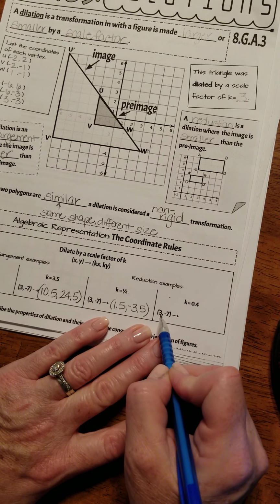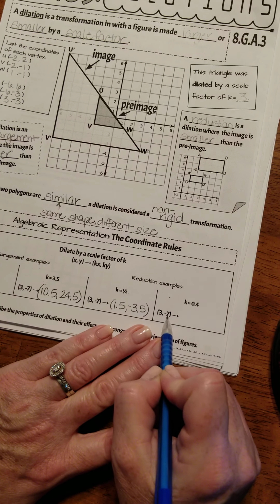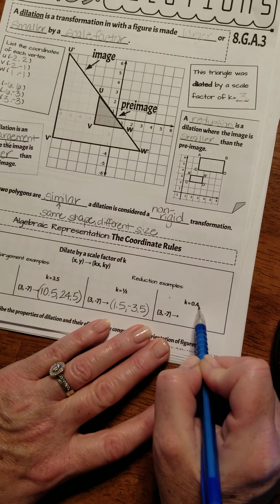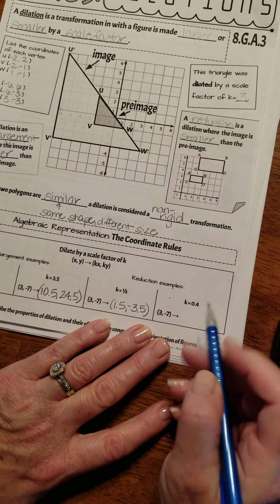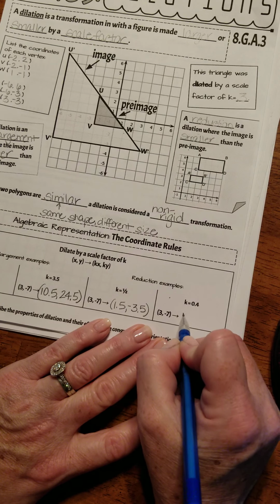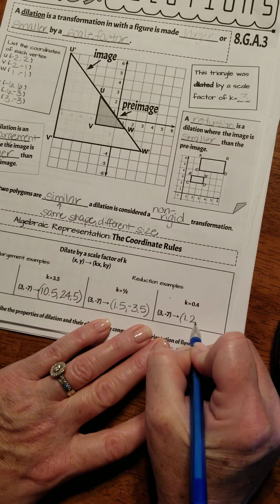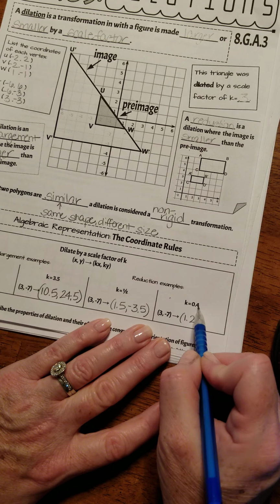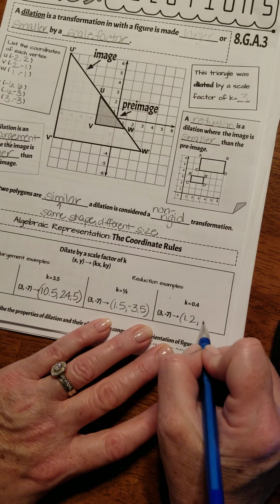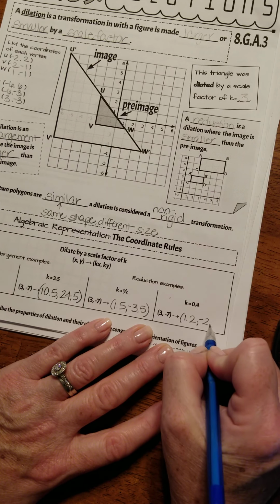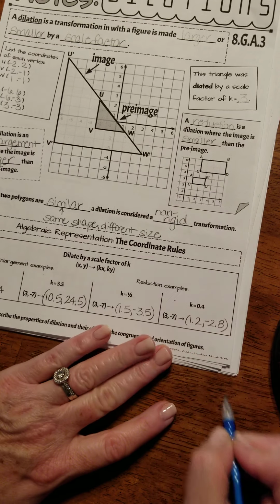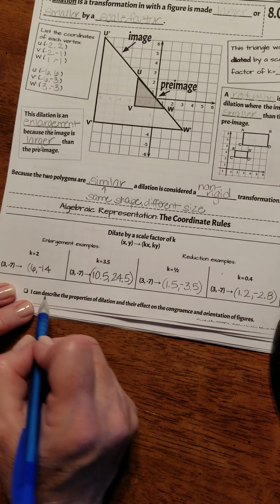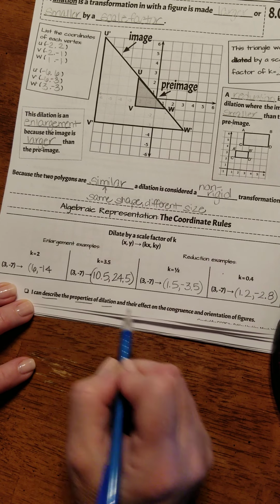If we have our original point at 3, -7, and we multiply by a scale factor of 4/10, 3 times 4 is 12, and so it will be 1 2/10. And then -7 times 4 is going to give you -2 8/10.